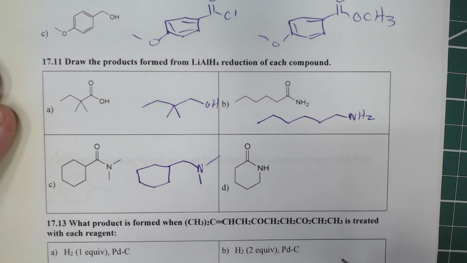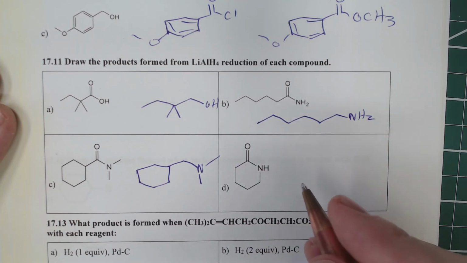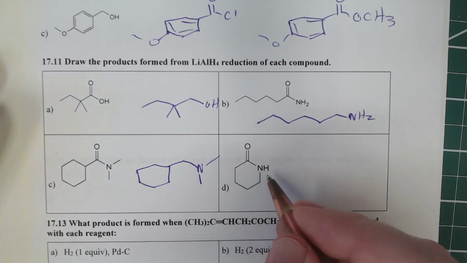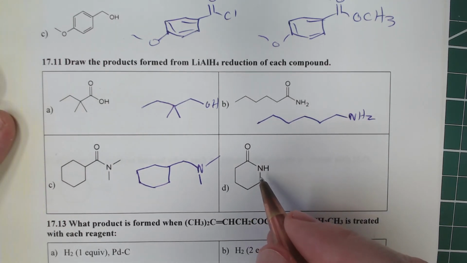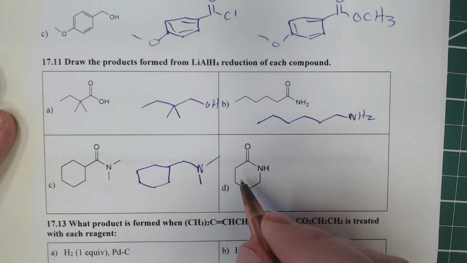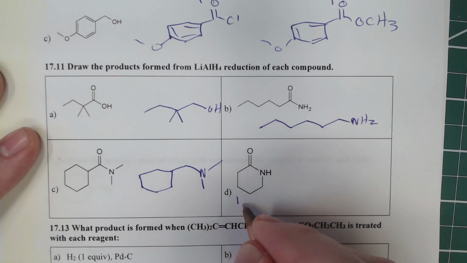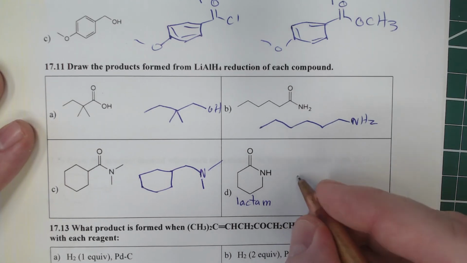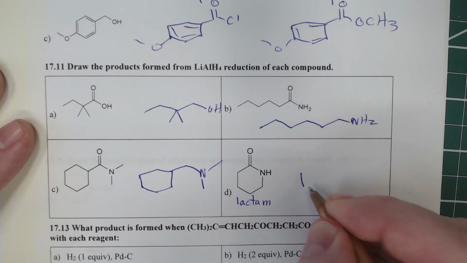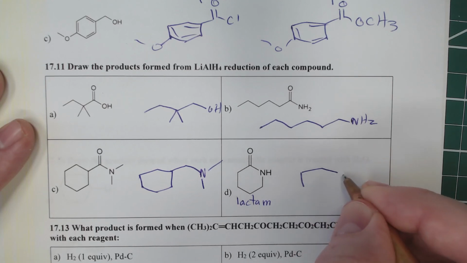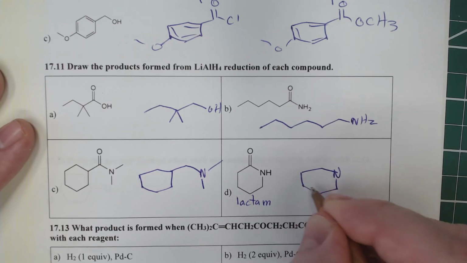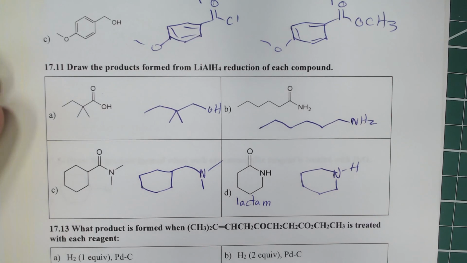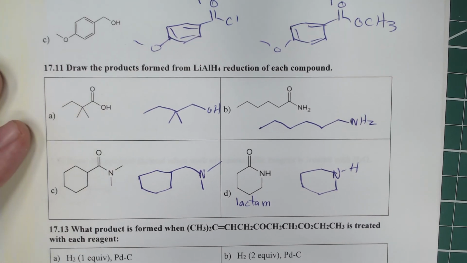All right. And then with this amide, this is a special kind of amide. It's called a lactam. So when you have a cyclic amide, that's called a lactam. I'm going to put that down. We will talk about that in more detail in the chapter, I think it's chapter 20, what lactams are. And we will get that particular amine.